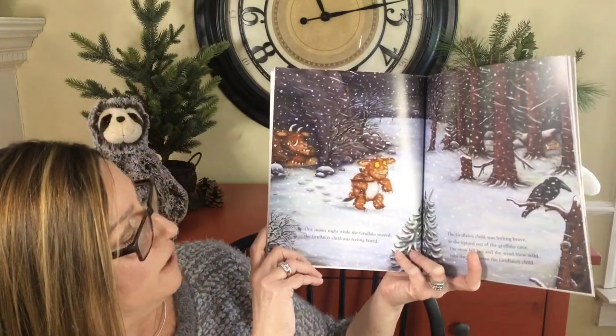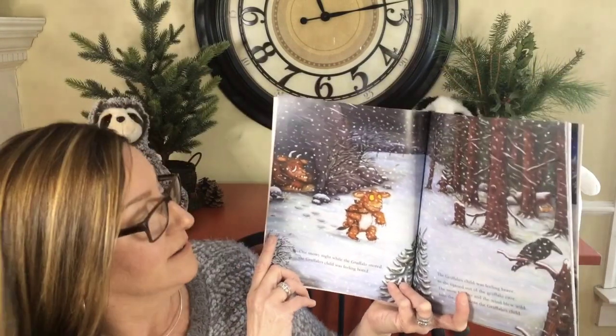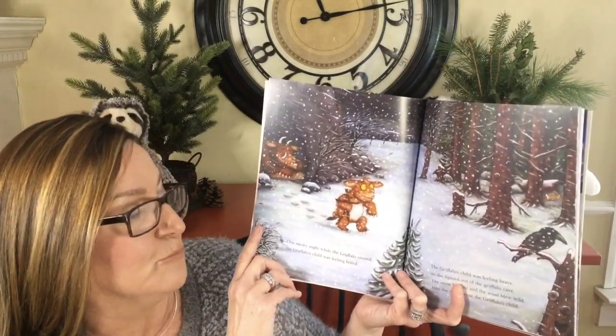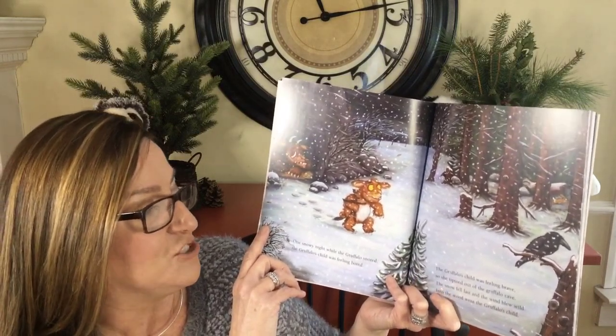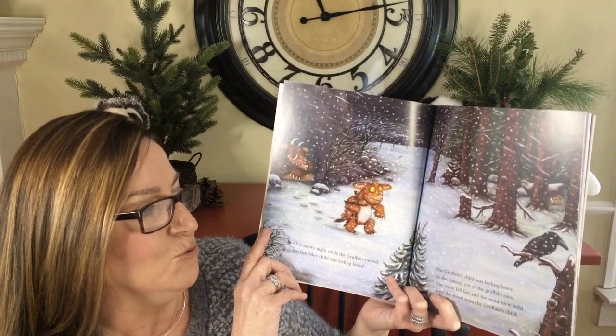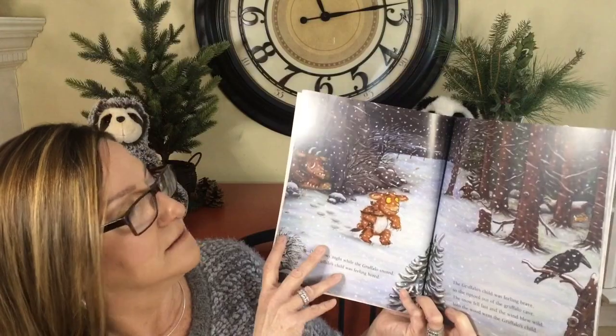One snowy night, while the Gruffalo snored, the Gruffalo's child was feeling bored. The Gruffalo's child was feeling brave, so she tiptoed out of the Gruffalo cave. The snow fell fast and the wind blew wild. Into the wood went the Gruffalo's child.